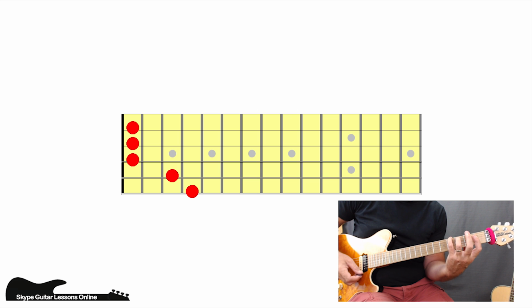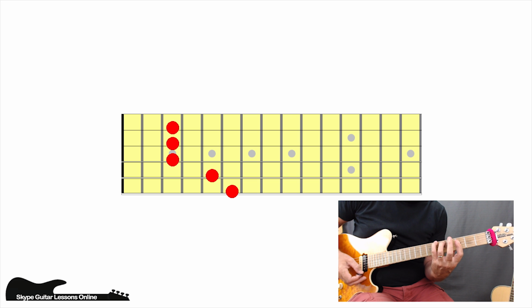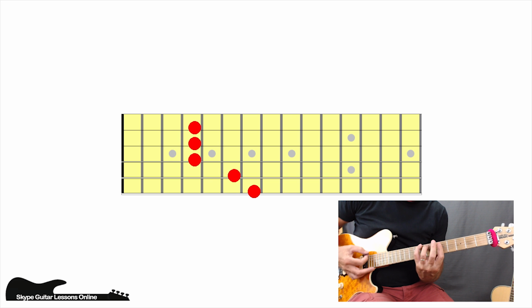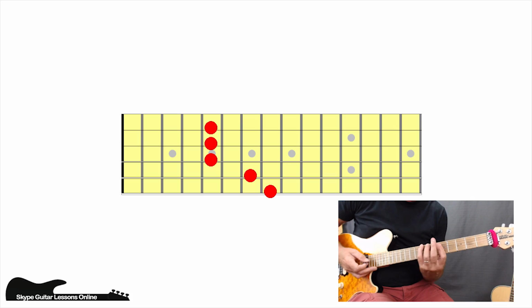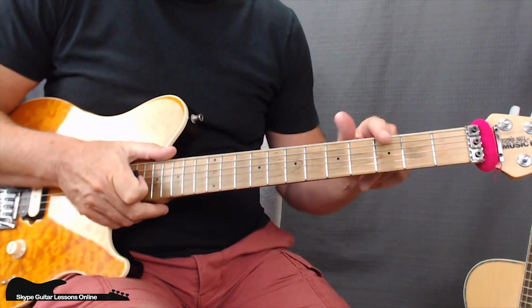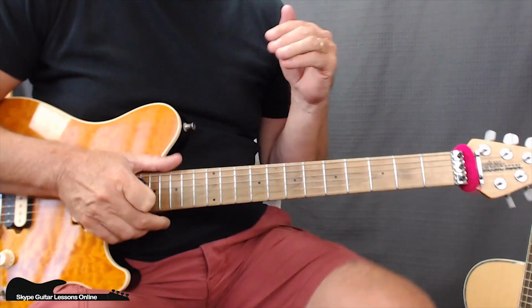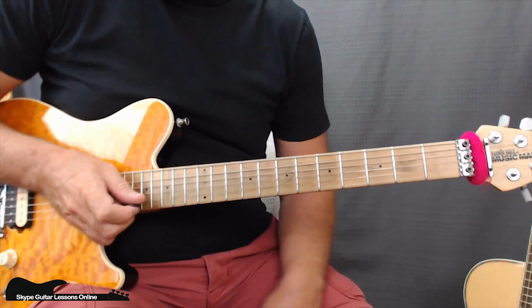That has given us now a G sharp, A, B flat, B, and C. And of course we can move that forward. So we've got a way of playing the G as a bar chord now.